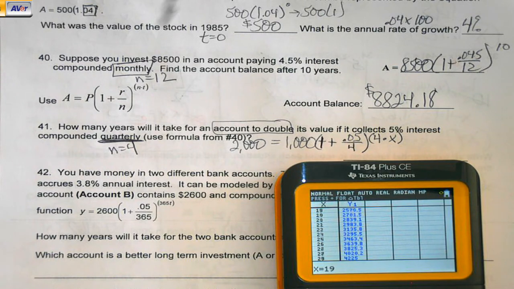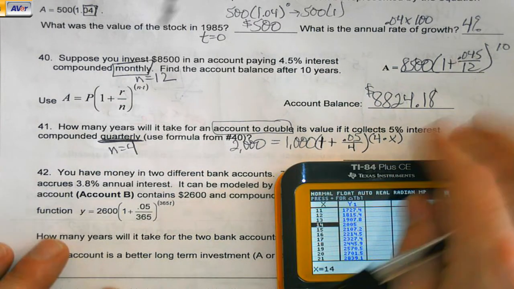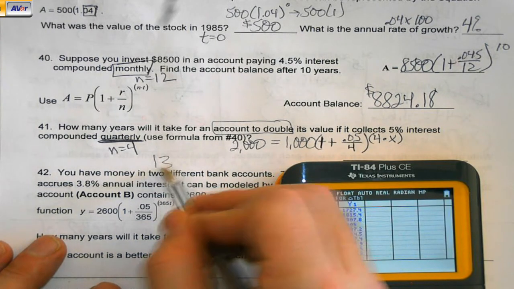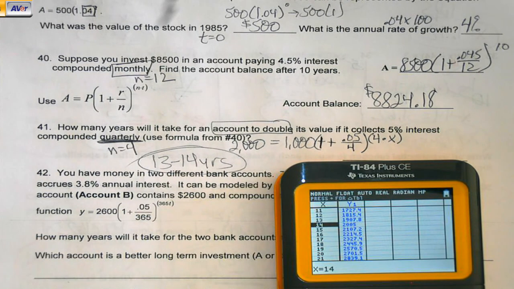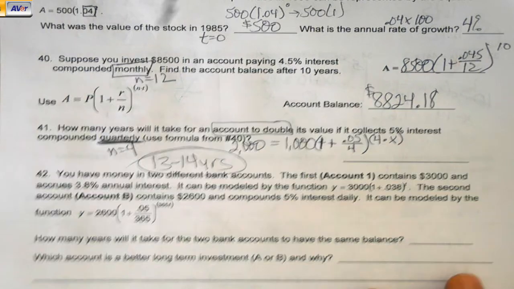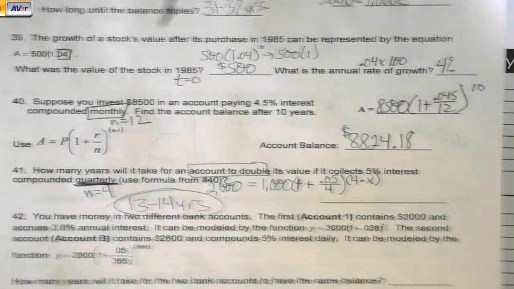Now this time I'm way past here. Okay, where's that first 2,000 come up? There it is. So 13 to 14 years. But let's rewind for a minute. Hopefully somebody said something to me back on 40. I'm really hoping so. Because I got going so quick on 40, I did something boneheaded.